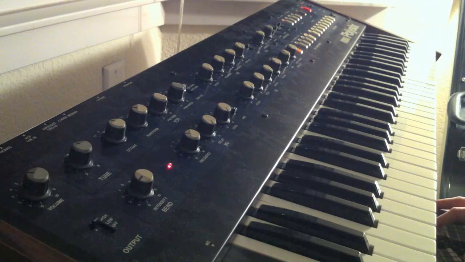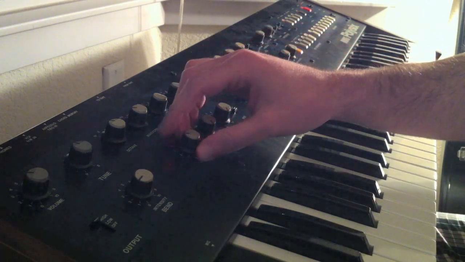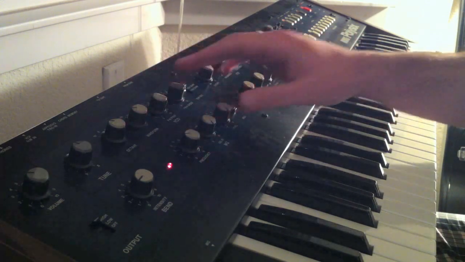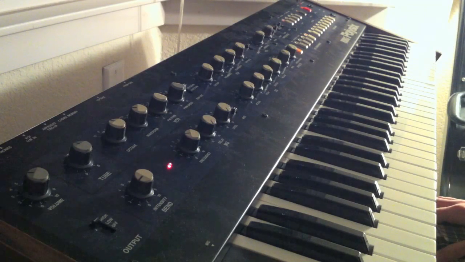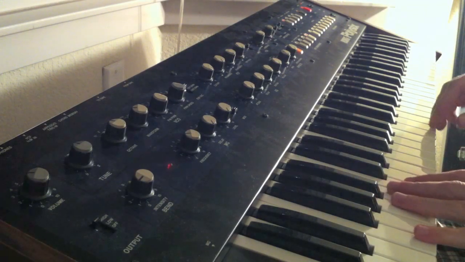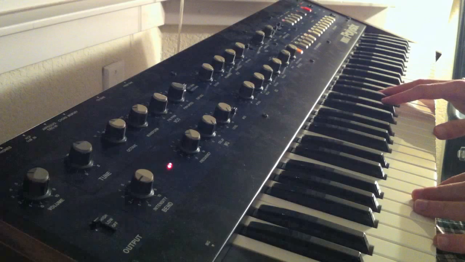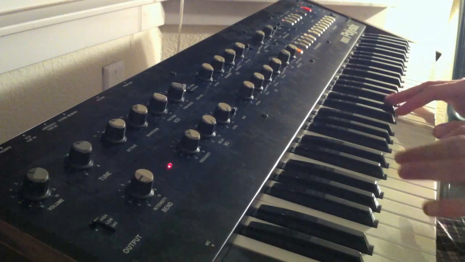So I'm going to go over each section of the Korg Polysix and briefly go over what each knob does. Alright, let's get started. So this is a pretty straightforward, fully initialized patch.